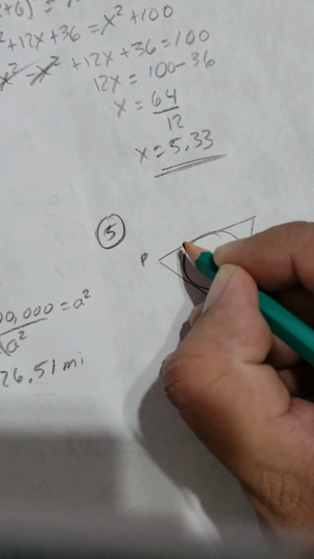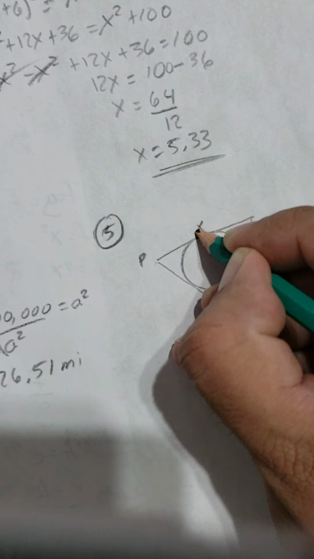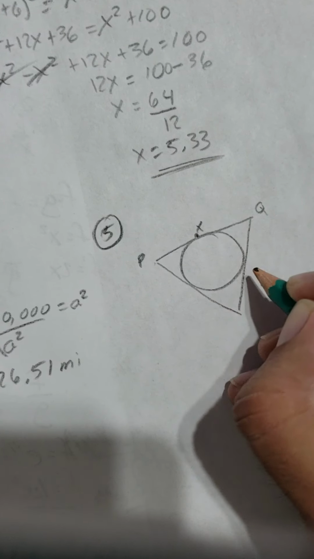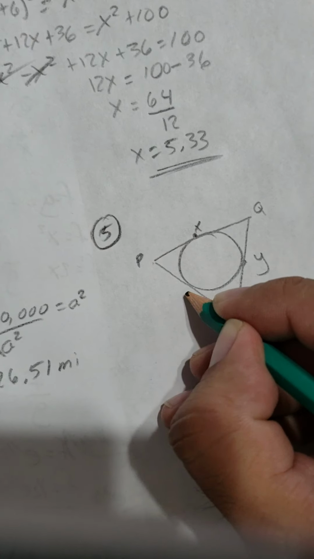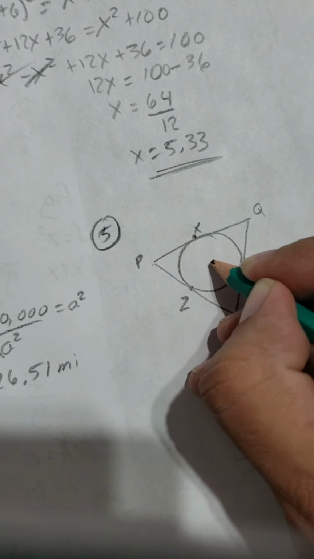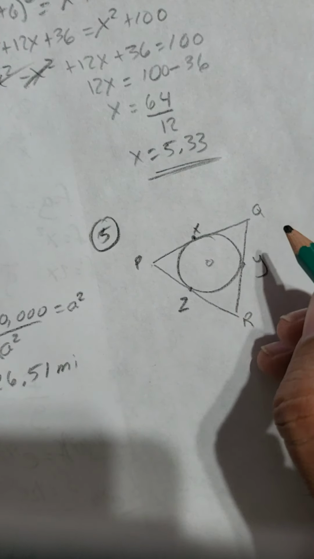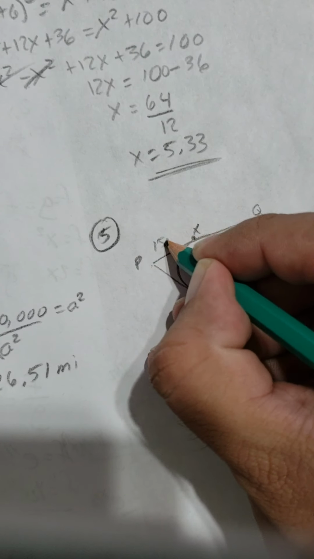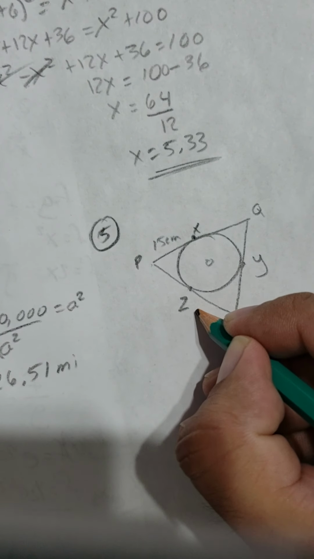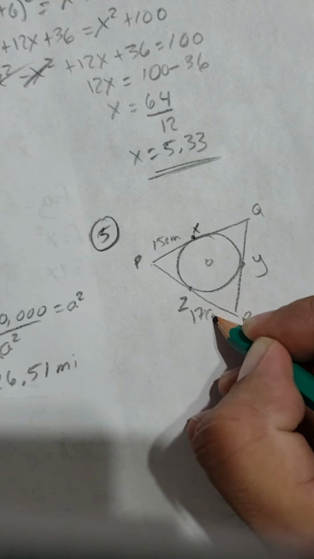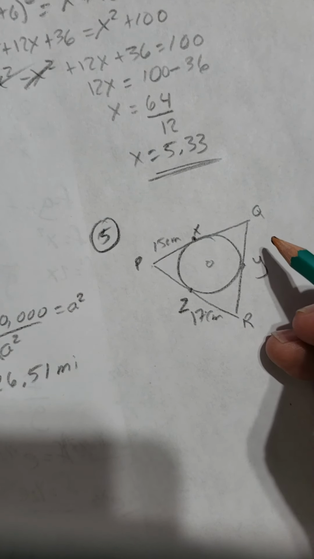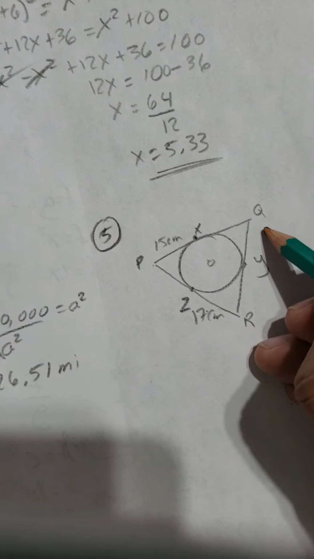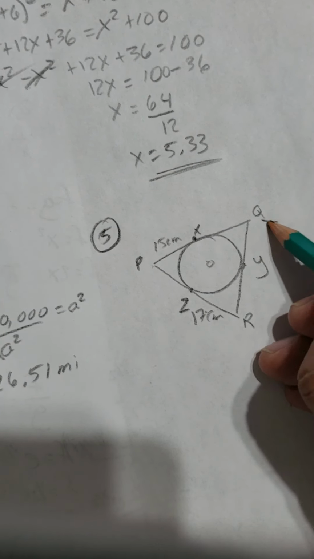Now we have several variables. This is a point X, Q, we have a point Y, we have a point R, we have a point C, and the center is O. It's not part, it's another situation. 15 centimeters and 17 centimeters. Now, we have to find in this one what is the length of QY. We are looking for this length.